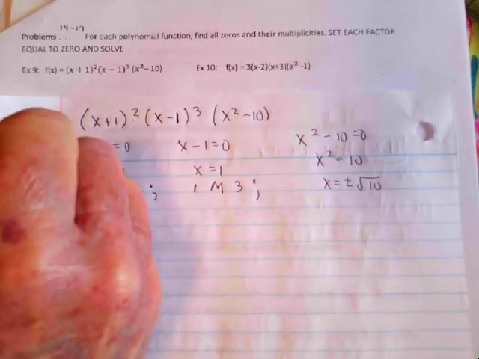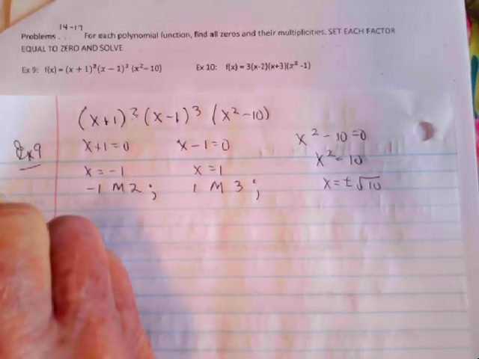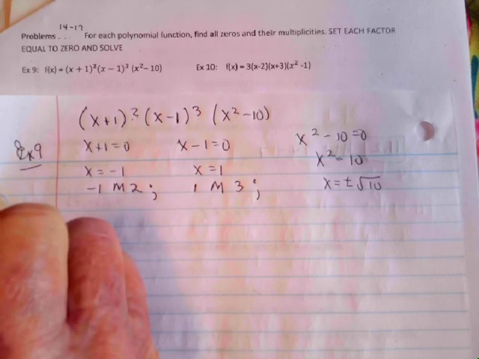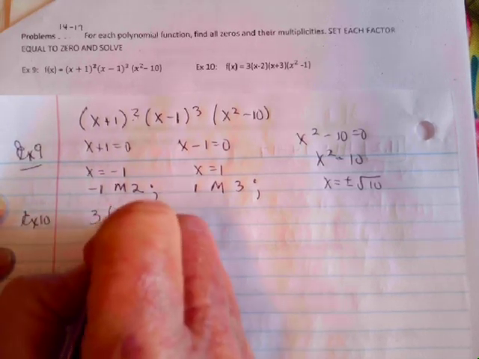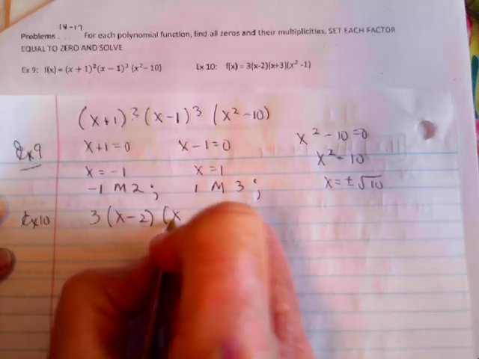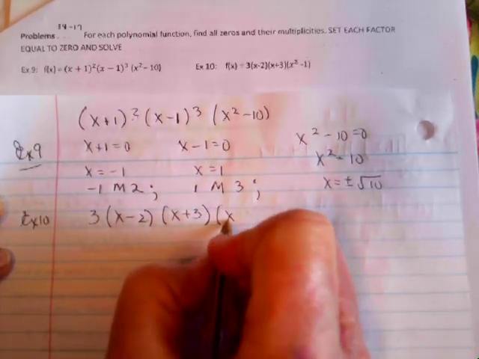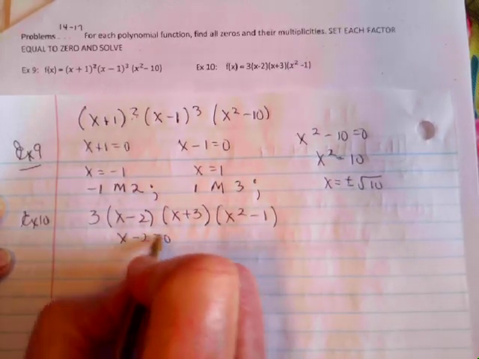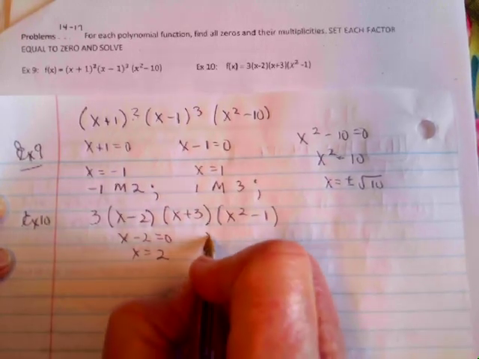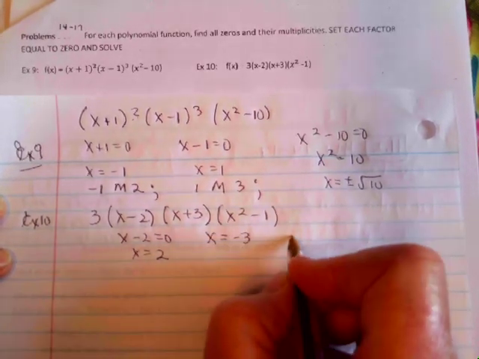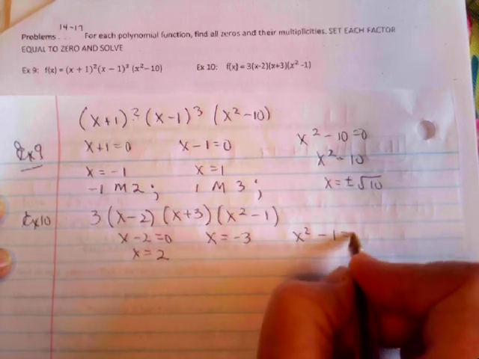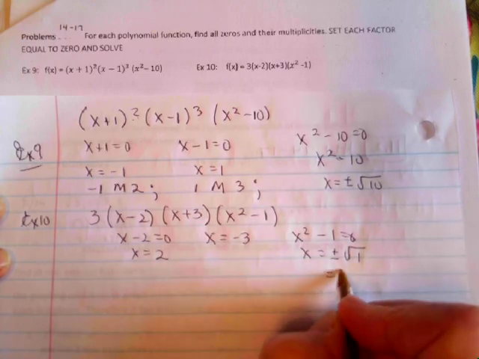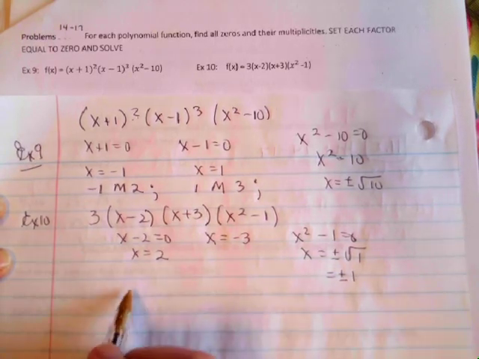This is example 9. Example 10. You have 3 times x minus 2 times x plus 3 times x squared minus 1. This would be x equals 2, no multiplicity. X equals -3, no multiplicity. X squared minus 1 equals 0. X equals plus or minus the square root of 1, which is plus or minus 1. So this one didn't have any multiplicity.